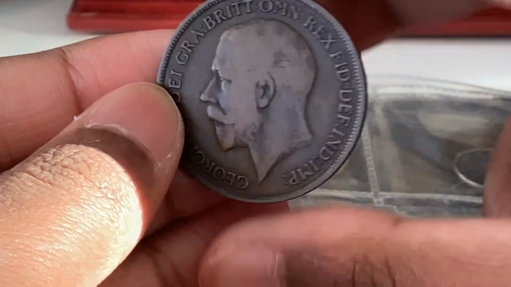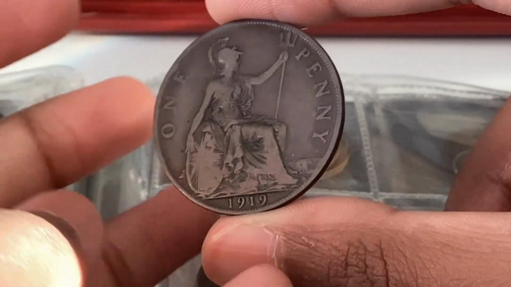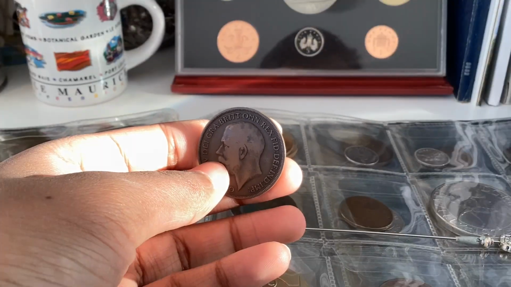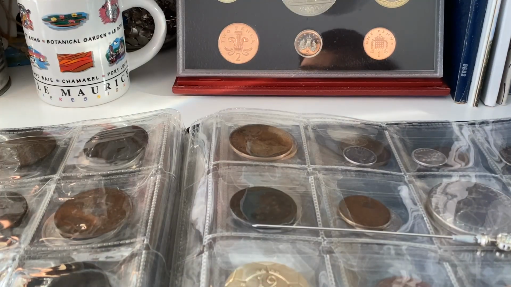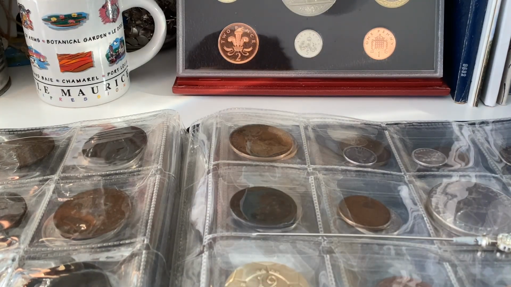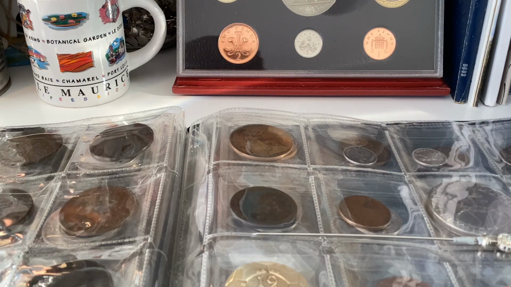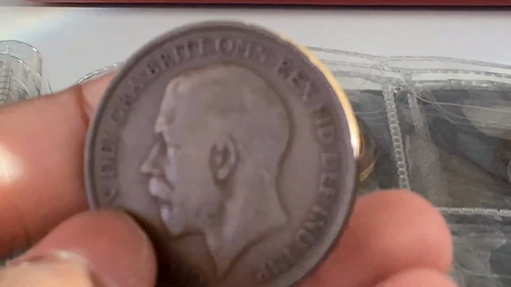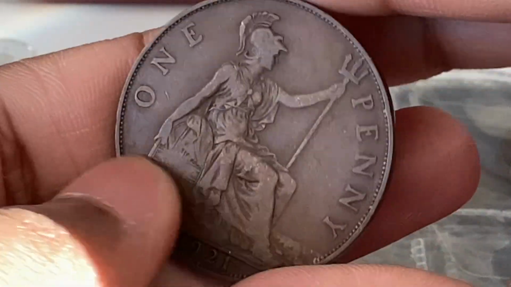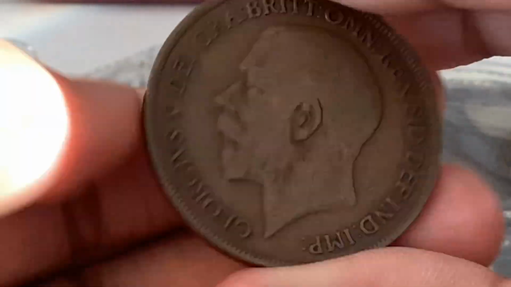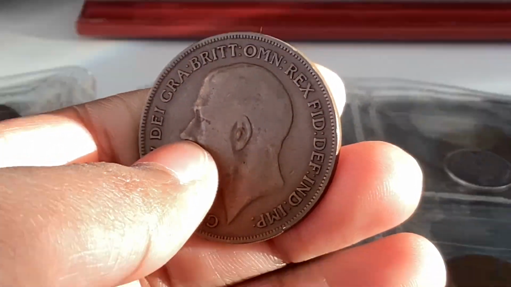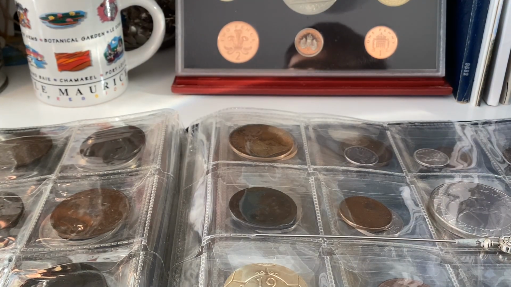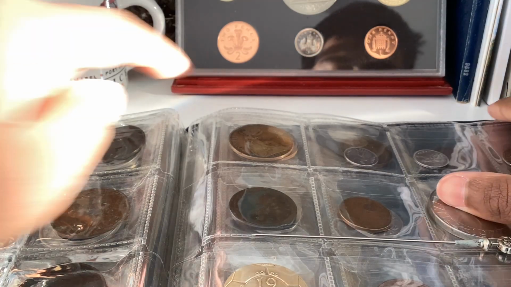Right, this one is from 1919. This is just a normal 1919. That's just a normal London Strike. For some reason I'm missing a 1920, so we've got a 1921 here. Again, nice condition, nothing to look for on that one. And then we have the last one, which is from 1922.